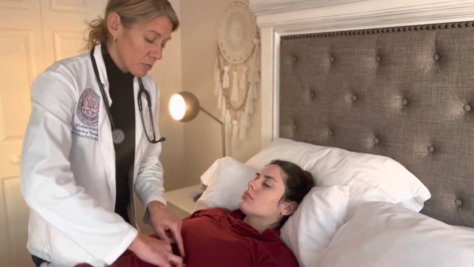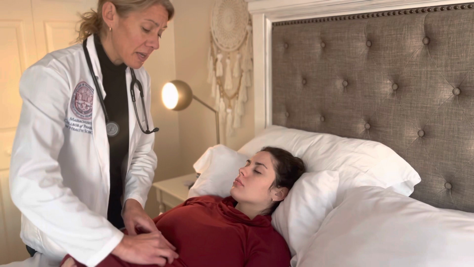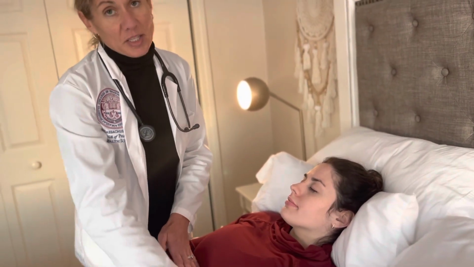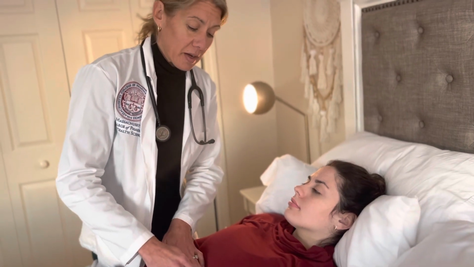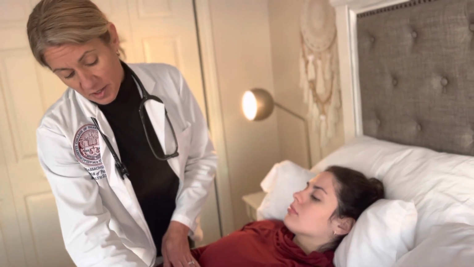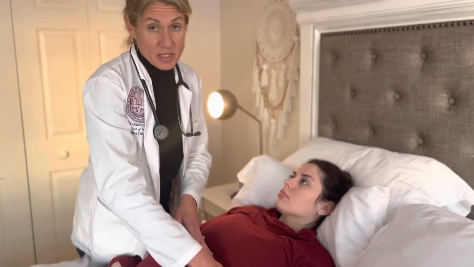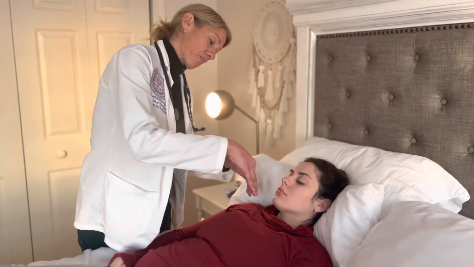This is also called Erb's point. And then the whole time I'm inspecting, I'm looking for any pulsations. Here, I'm also over here at the fifth intercostal space, left midclavicular line, so assessing for any pulsations.